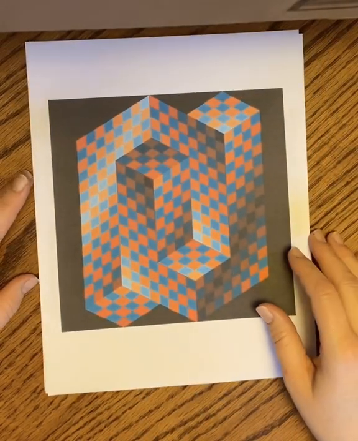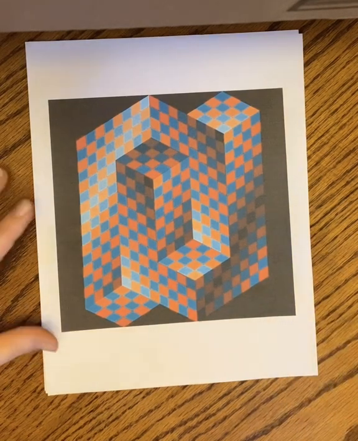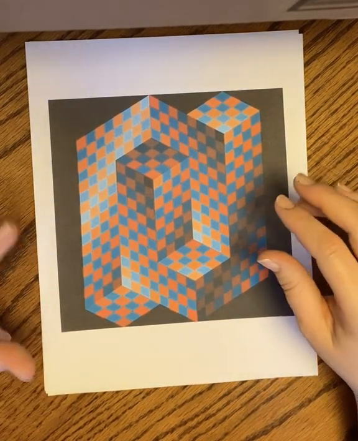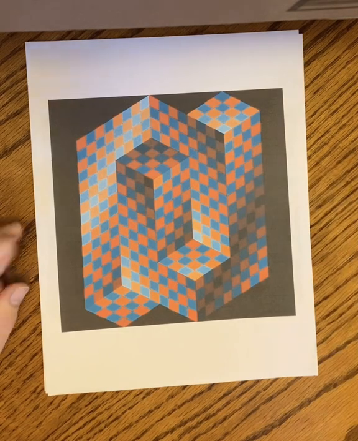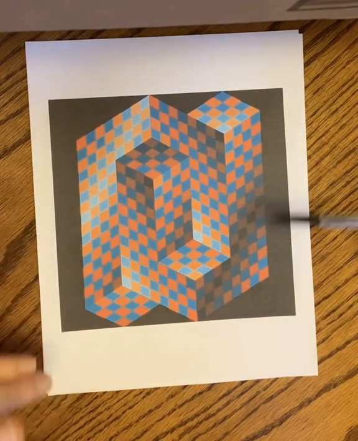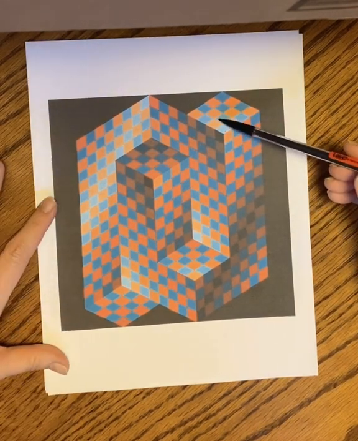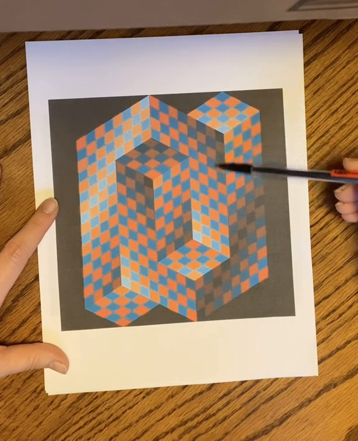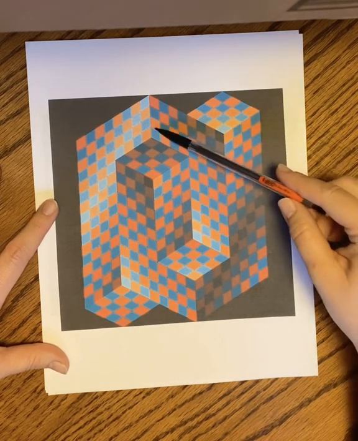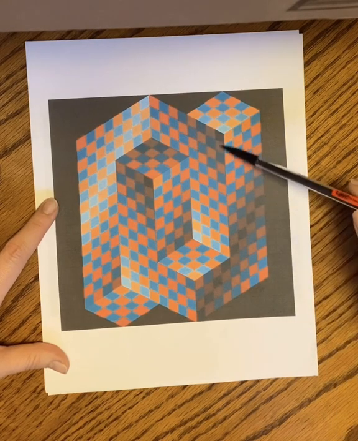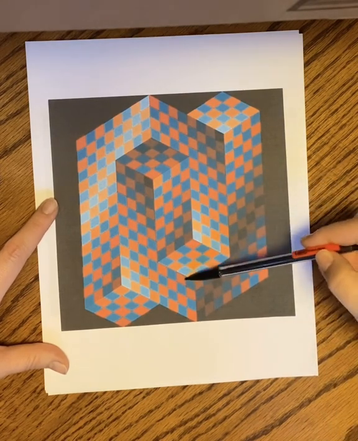Alright, and then here's this one. This is one of his that he did in color. Op art is defined as not actually having movement, but it gives a depth of movement or perception that the paper's coming up and going down. So this kind of looks like a wall right here, and then we go down and this looks like a floor.